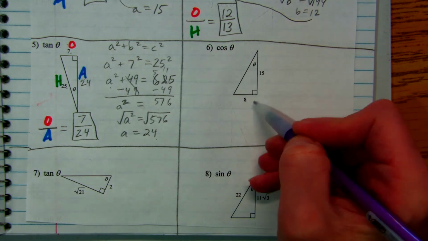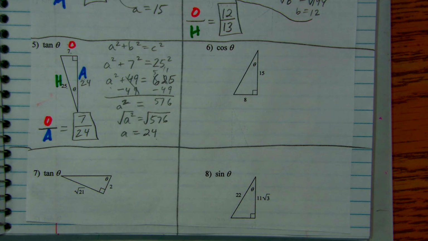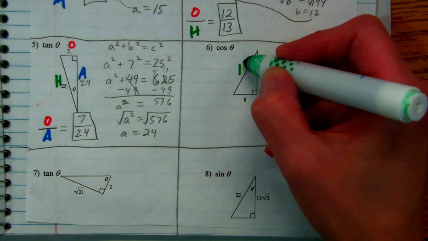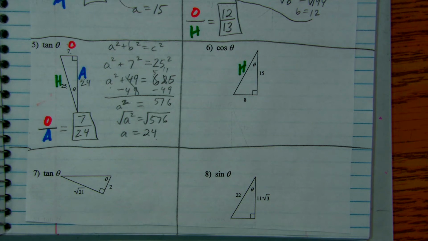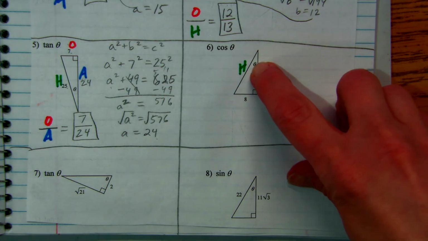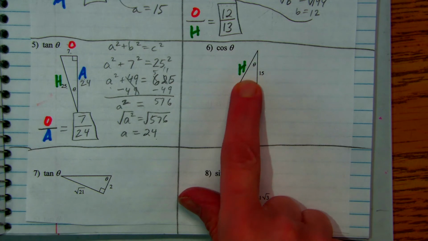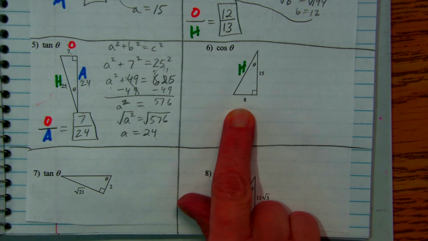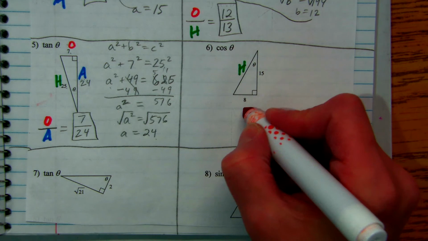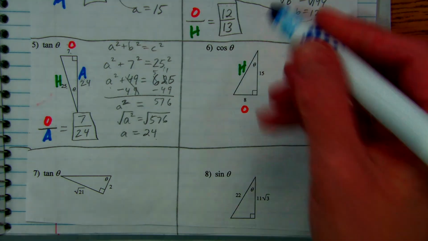Here's theta. Let's mark our sides. So what sides can we mark? I'm going to get my markers ready. Okay. Which side is the hypotenuse? Hypotenuse is the longest side. It's across from the right angle, the diagonal one. Okay, so from theta, which side is opposite theta? Opposite means we're going to go across. So the opposite side would be 8. And that means that the 15 is the adjacent side.